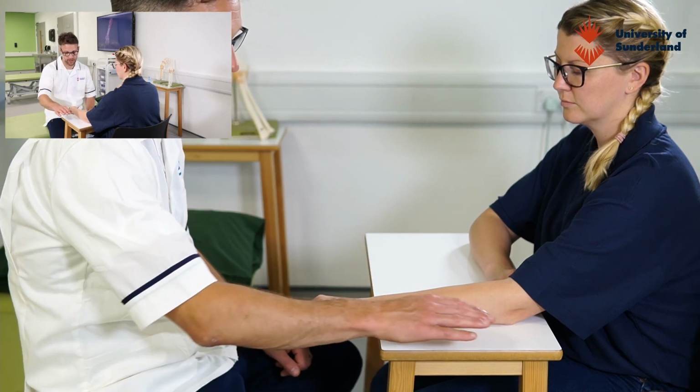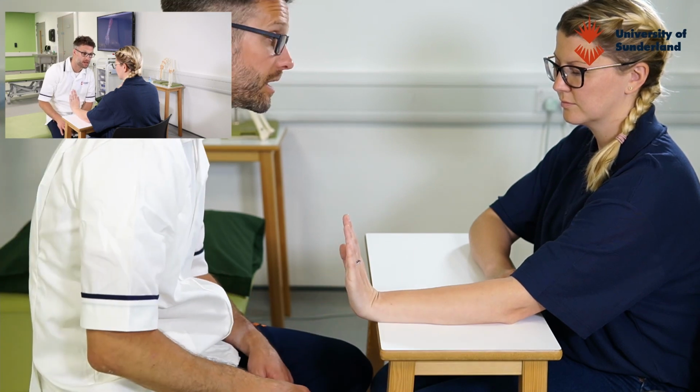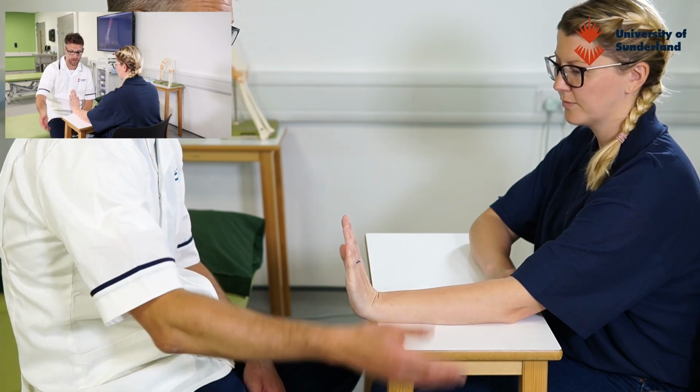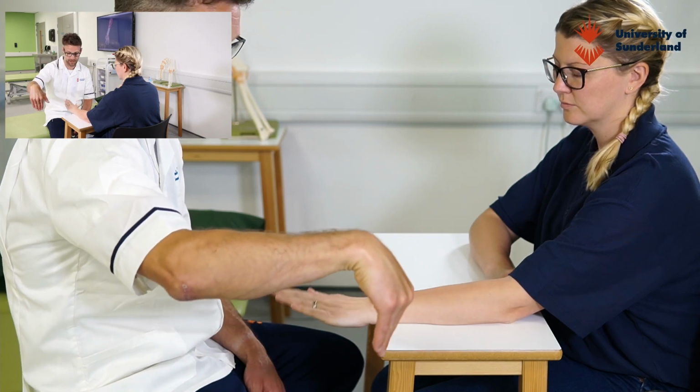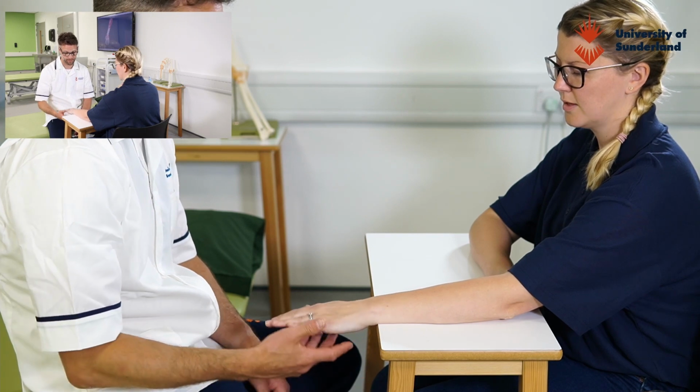Okay, the first thing I want you to do, Jen, is active extension. Just bring your hand up as far as you can. Is that okay? Yeah. Okay, and now we're going to get Jen to actively flex all the way down. Brilliant. Is that okay? Yeah.